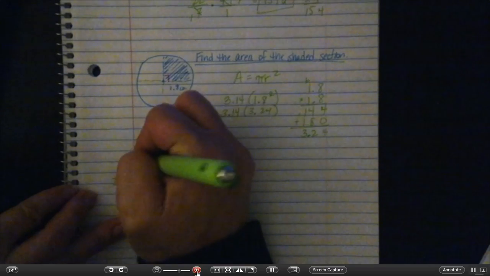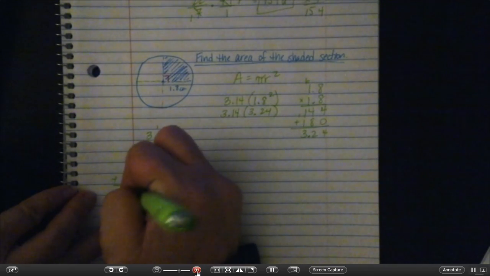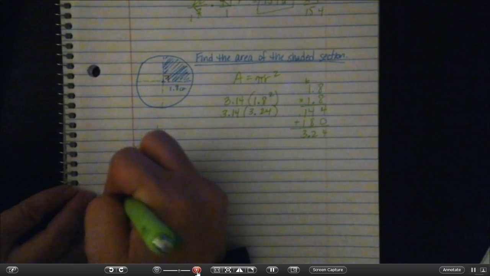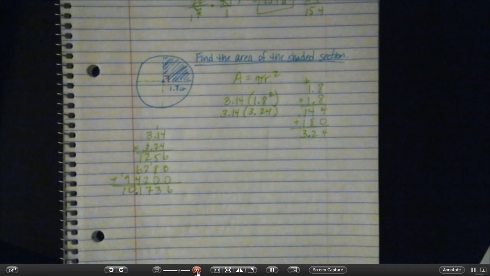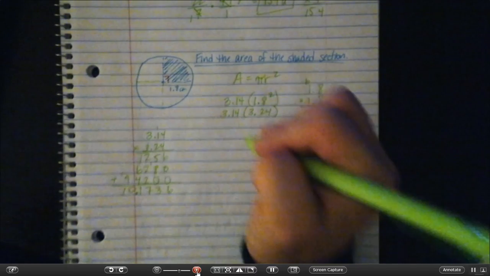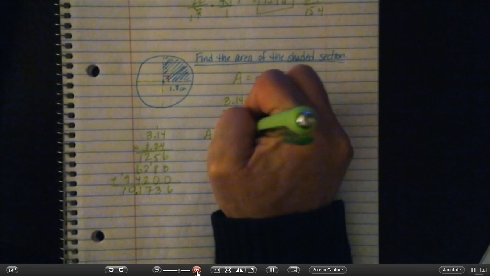And I've got 4 decimal spaces. 1, 2, 3, 4. Okay, so I have 10.1736. That's the area of the whole kit and caboodle.